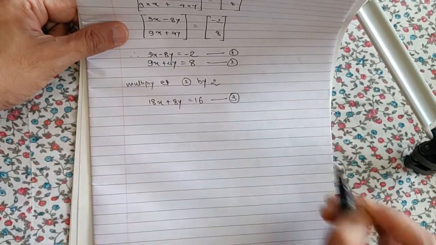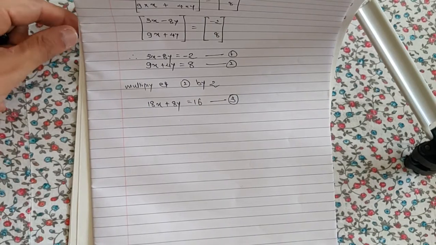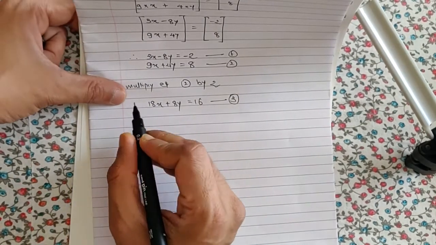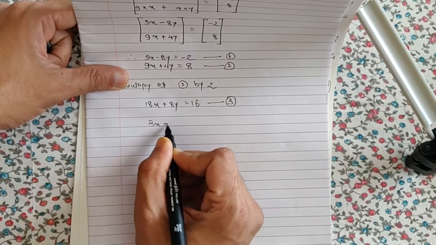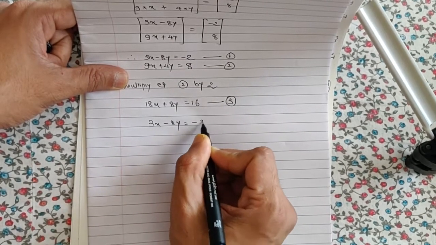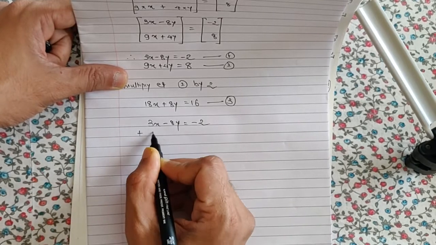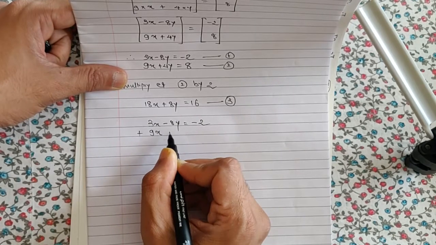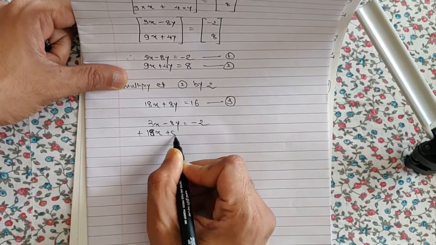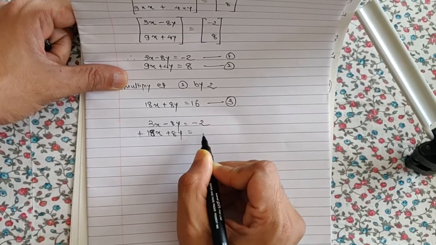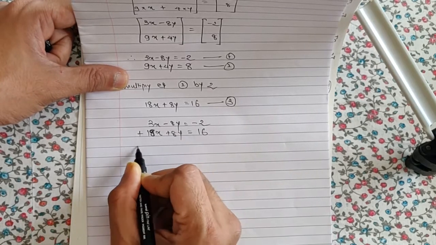This is elimination by equating coefficients, the method you've learned in class 9th. So 3x minus 8y is equal to minus 2, plus 18x plus 8y is equal to 16.